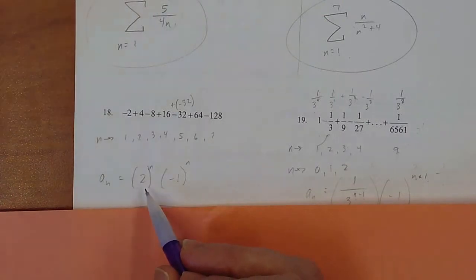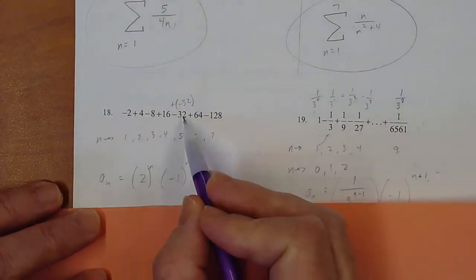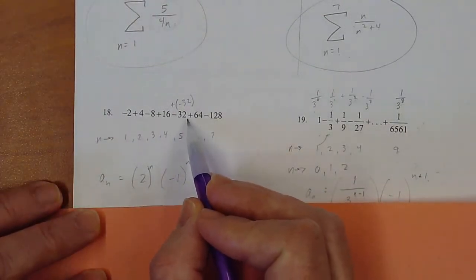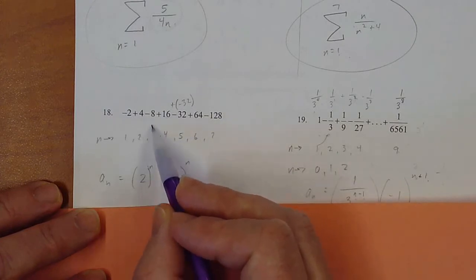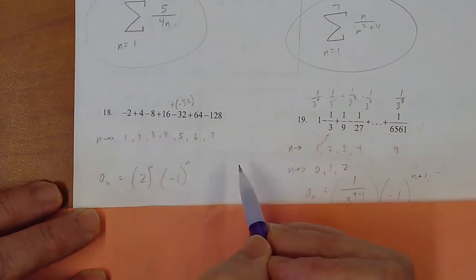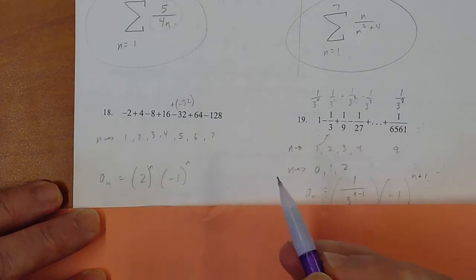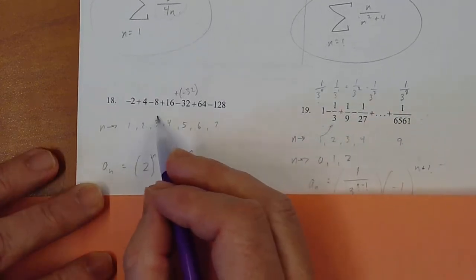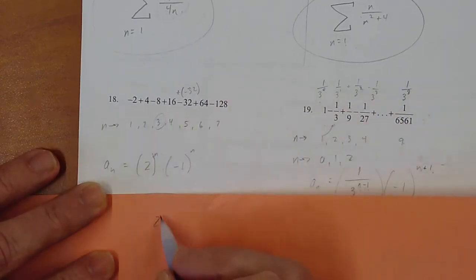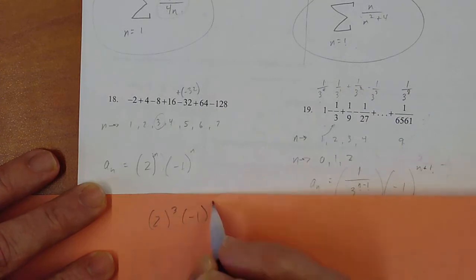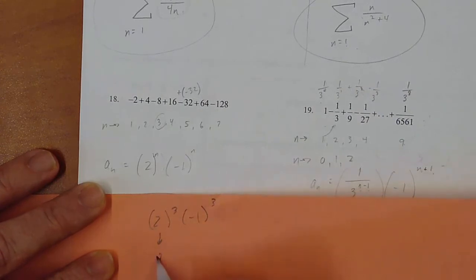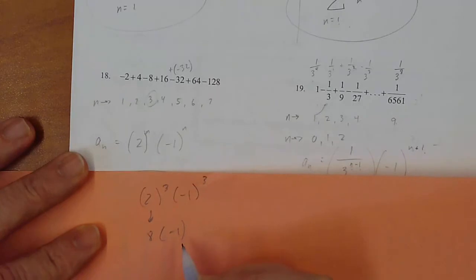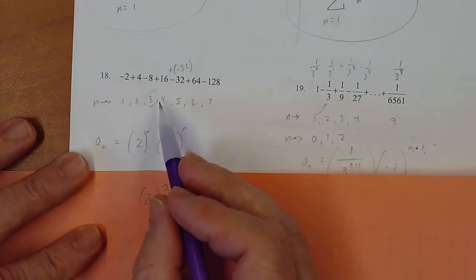And then you just have to play with numbers and do some investigating. These are all powers of 2. 2 to the 5th, 2 to the 4th, 2 to the 3rd. That works. Always check to see if your rule works. So if I plugged in, for example, 3, would it work? 2 to the 3rd times -1 to the 3rd. That gives me 8. That gives me -1. So I get -8. Perfect.